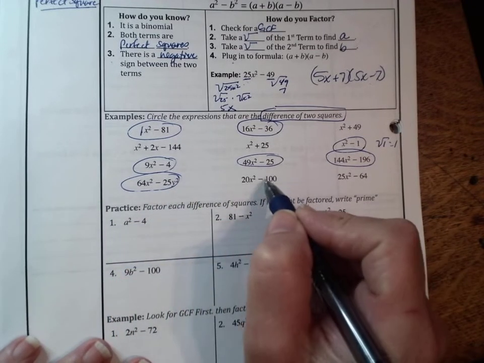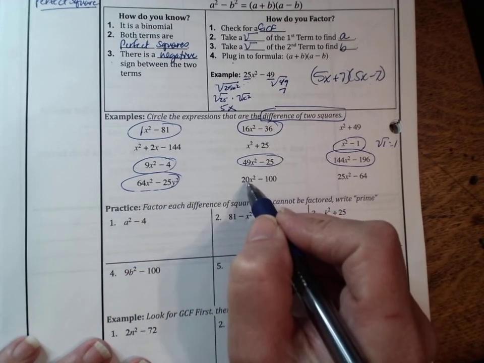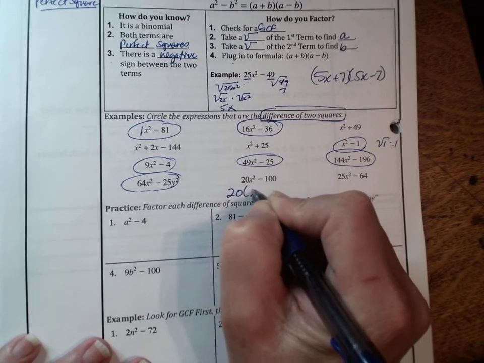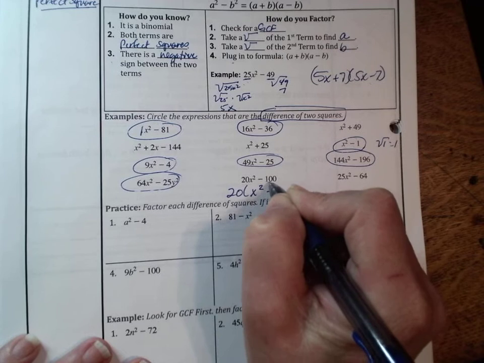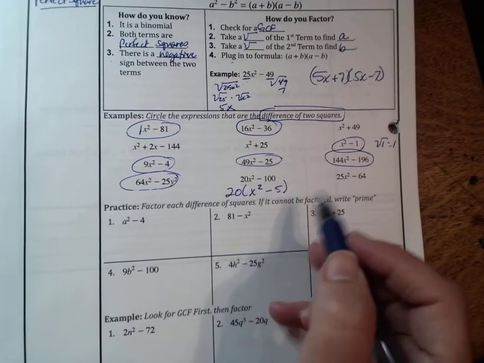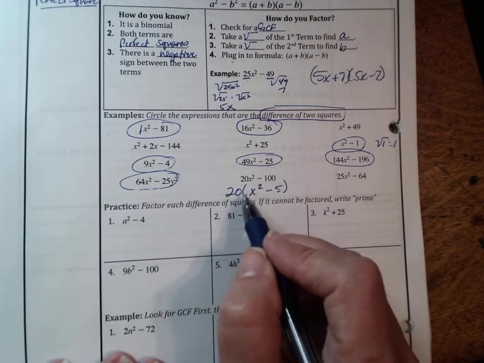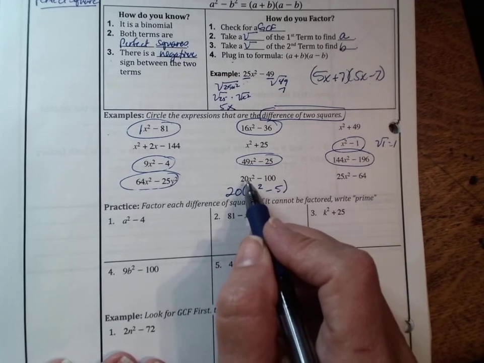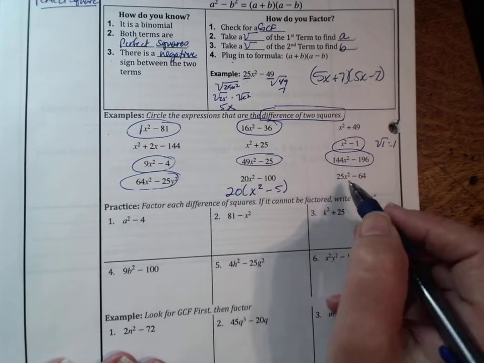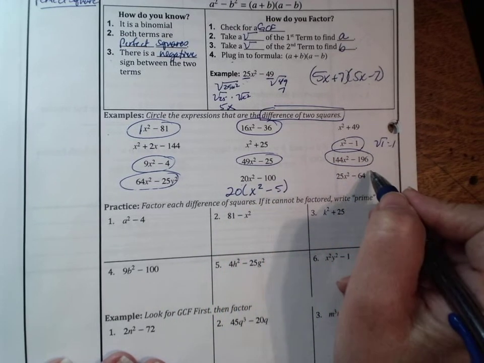that wouldn't be. Okay, now GCF. 20 is not, but I would pull out the 20 and see what we get. X squared minus 5. No. So that is not. I would factor out the GCF just to see if it would, because 20 is not a perfect square. 100 is, but when we factor it out, it doesn't work. Okay, now 25x squared and negative 64.